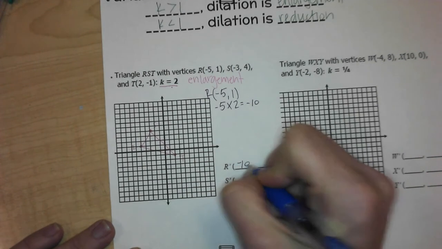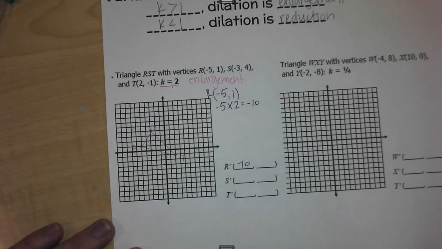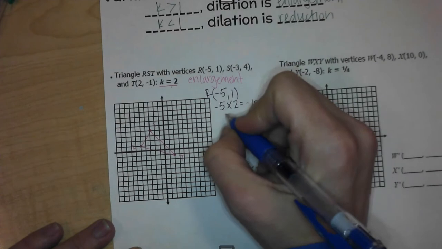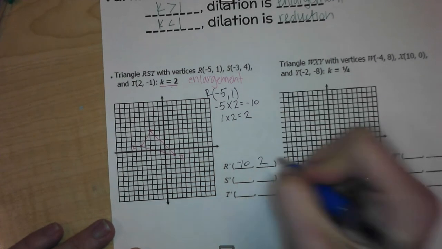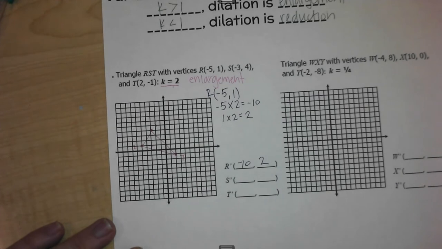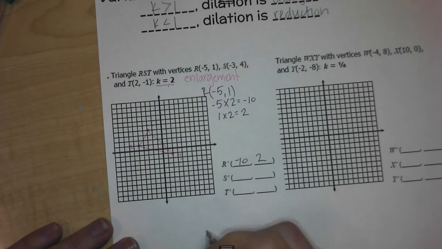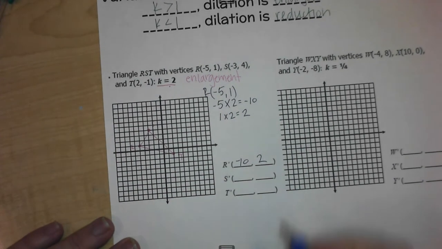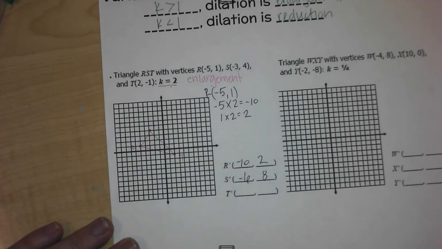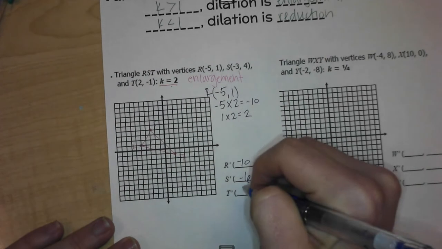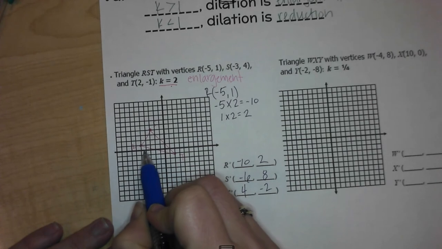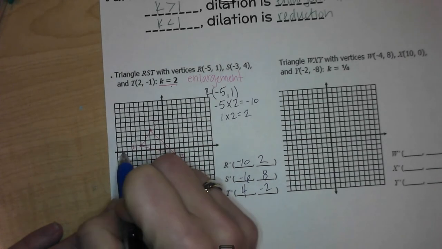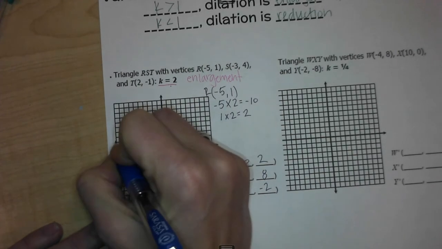So that's going to give me the new x value of my R. Then I'm going to take 1 times 2. That's going to give me the new y value. And I'm going to do that for each of these points, which gives me the new vertices of my triangle.